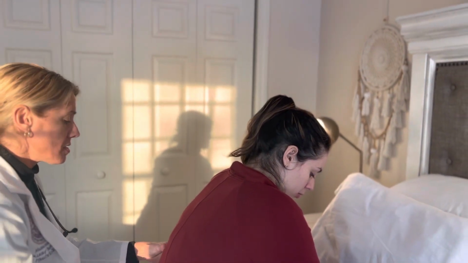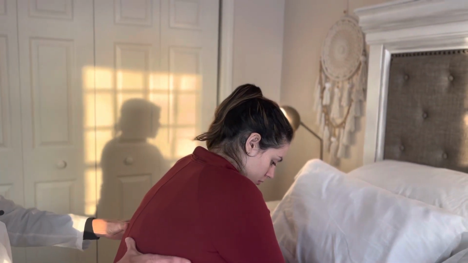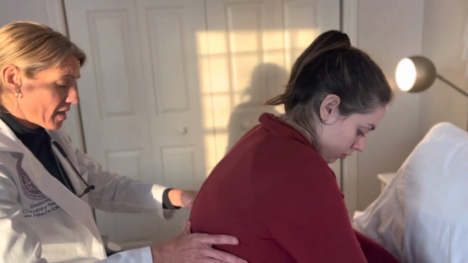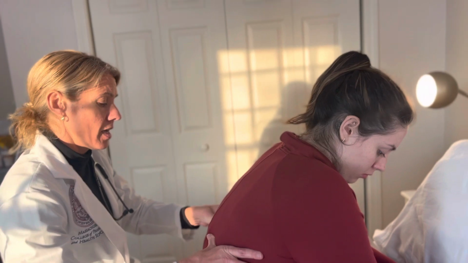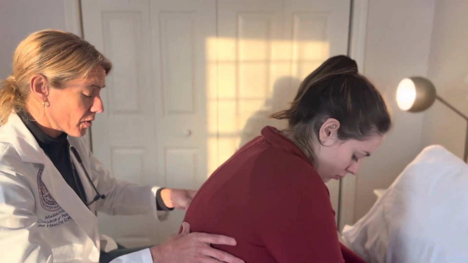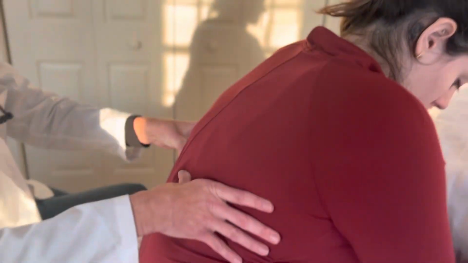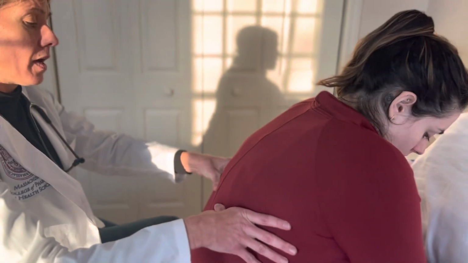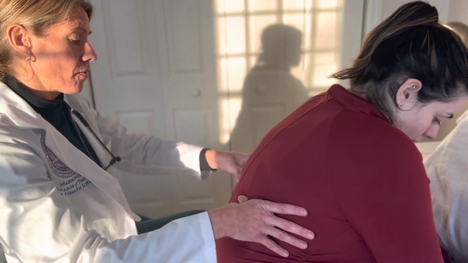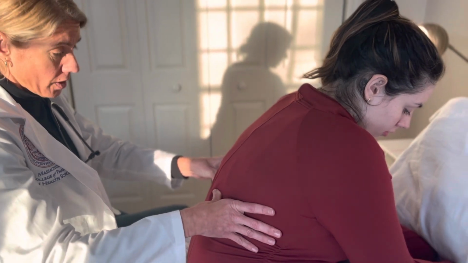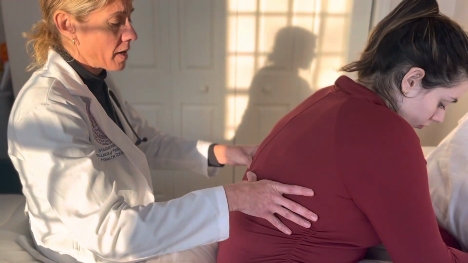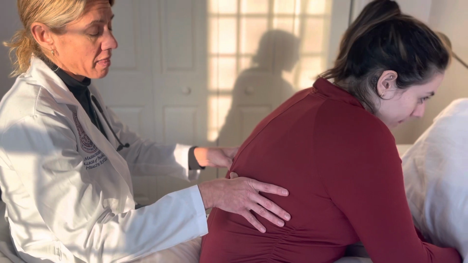diaphragmatic excursion, so placing my hands around her ribs, just at about the 10th rib or intercostal space, pressing forward for some skin, and I'm going to have Callie take a deep breath in and out. Good, and I'm looking for symmetry of movement between my thumbs.